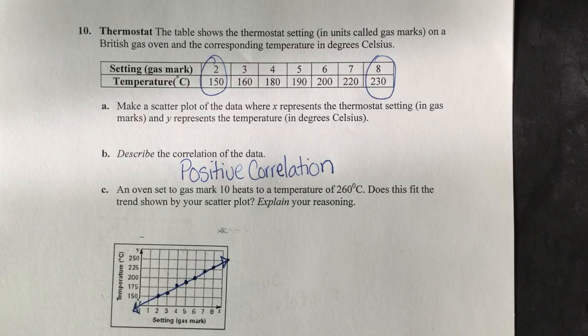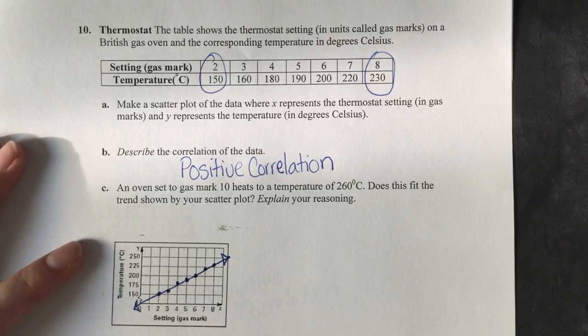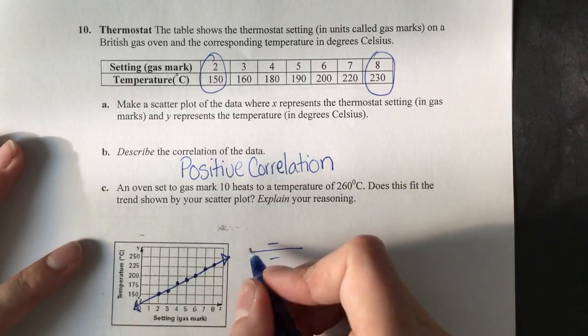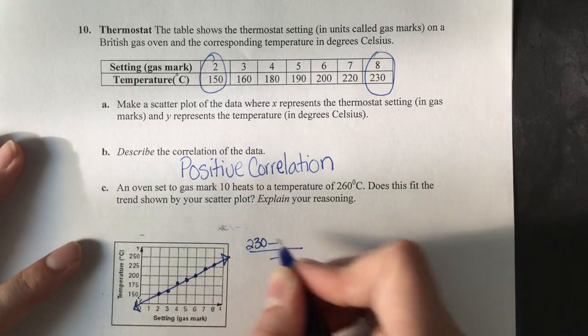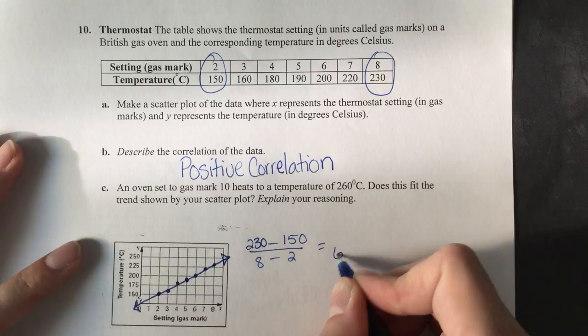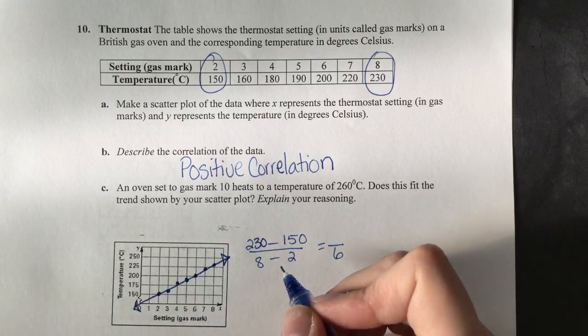An oven set to gas mark 10 heats to a temperature of 260. Does this fit the trend shown by your scatter plot? Explain your reasoning. Well, first off, I'm going to find an equation for my line. And I'm going to do that using the 2 points that I decided were definitely on my line by finding slope, y2 minus y1 over x2 minus x1. So 230 minus 150, 8 minus 2. Well, 8 minus 2 is 6. 230 minus 150 is 80.